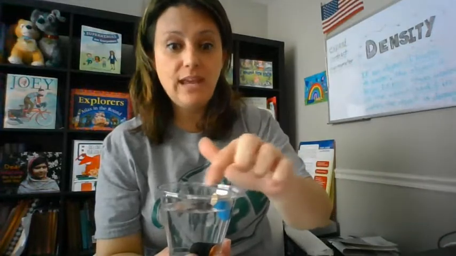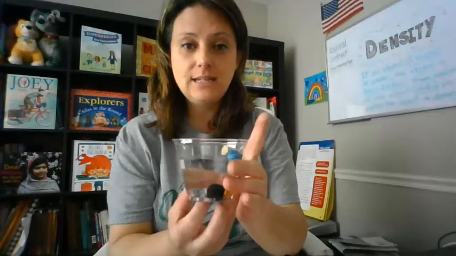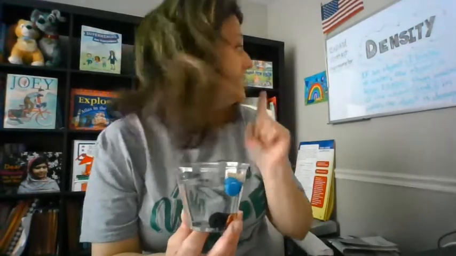So what does that mean? Well, if an object floats on water, meaning it's buoyant, it's one of your key vocabulary words, then that means the object is less dense than water. If the object sinks, like the penny and the rubber stopper, then the object is denser than water.